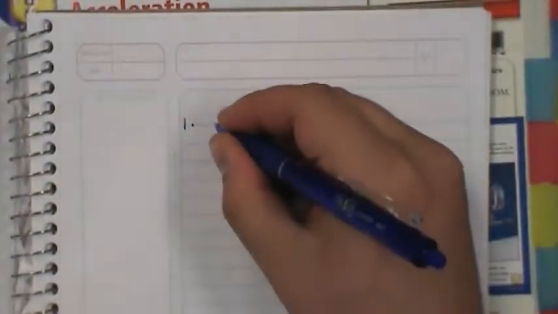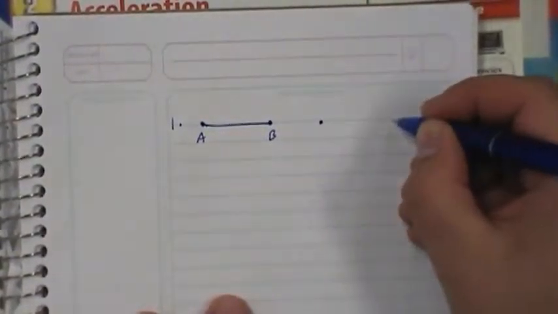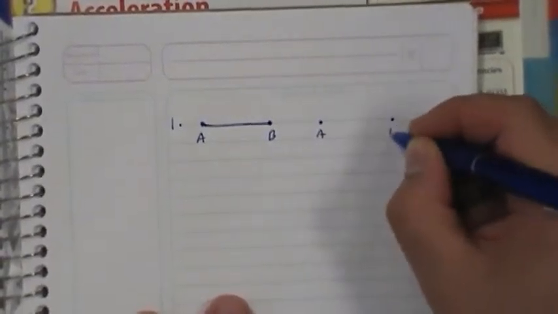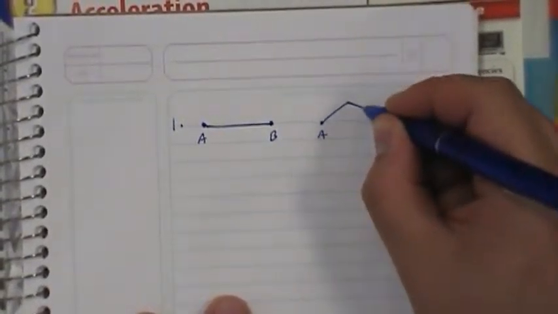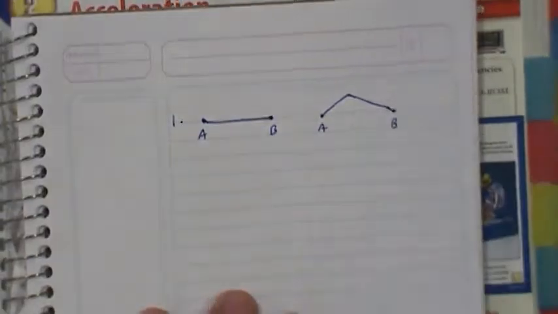Starting with number 1, infer whether the size of an object's displacement could be greater than the distance the object travels. To answer this question, we're going to consider two situations. First situation, you travel from A to B, and it is a straight line. You do not deviate. Second situation, you're still traveling from A to B, but you take a detour, and so your path is more broken, like this.